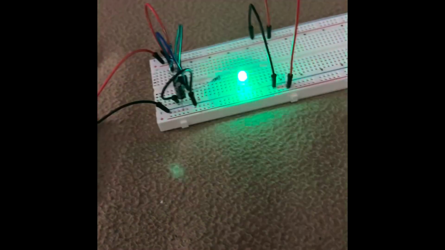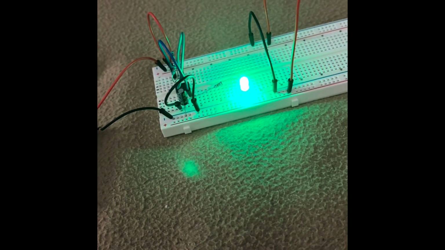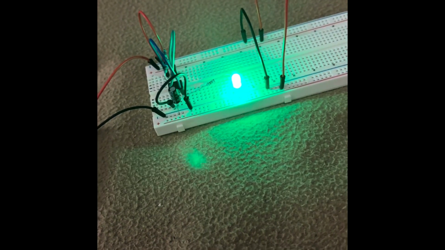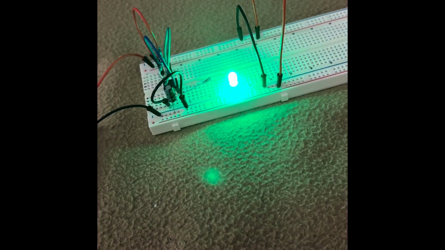And then if I multiply 0.69 times 100 microfarads times 5.1K, I get about 0.54 of a second.